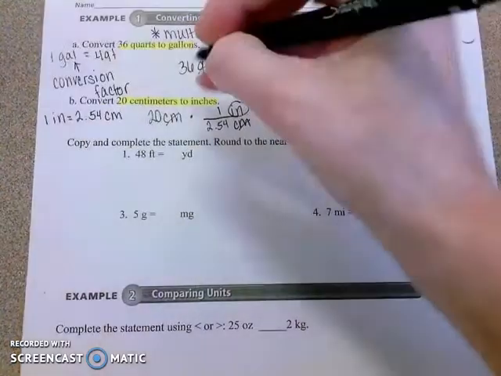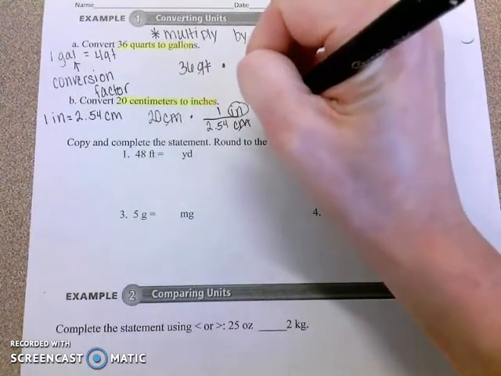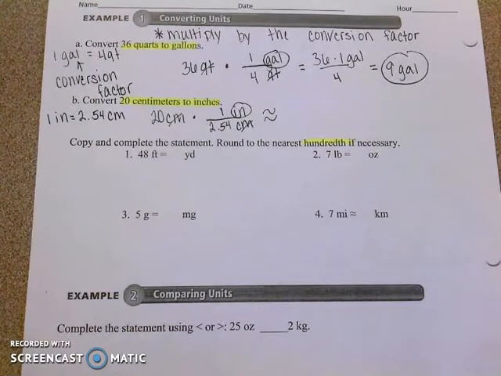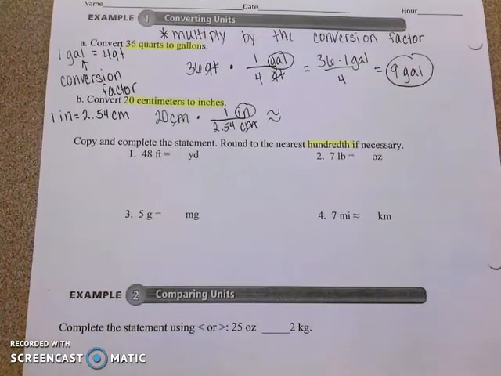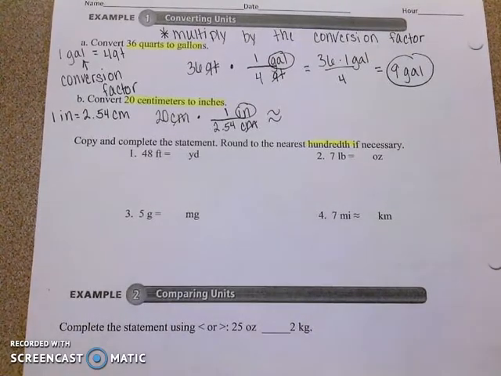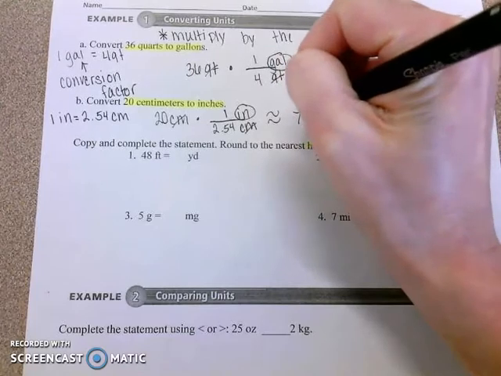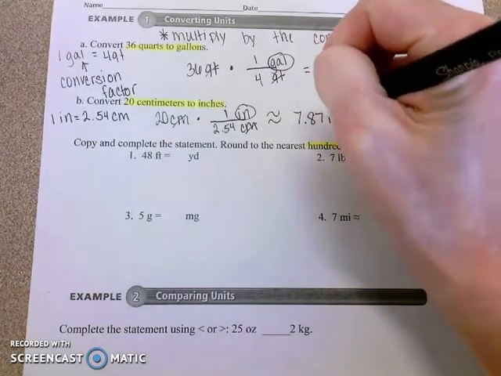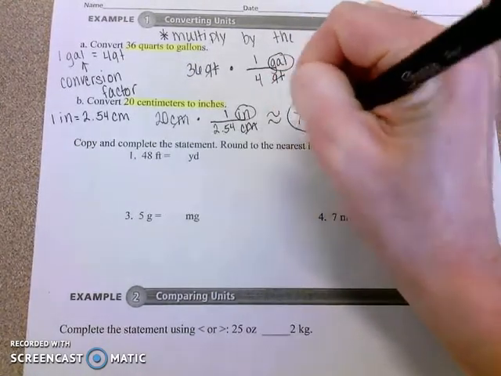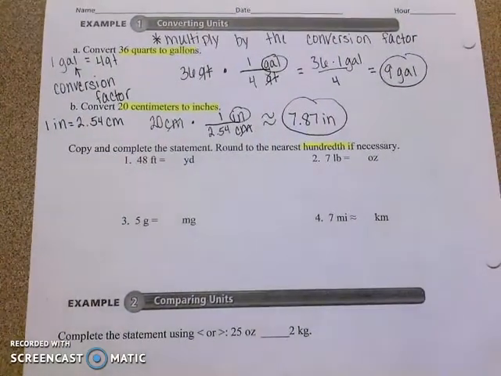So I'm going to put my about symbol here because it's not exactly equal. And because since we're rounding, it's just about. And since it's 7.874, I'm going to keep it at 87. So I end up with 7.87 inches. No naked numbers. That's super important here, right? Because this whole thing is about units. So we don't want any naked numbers here.